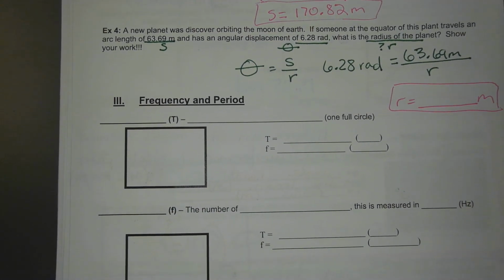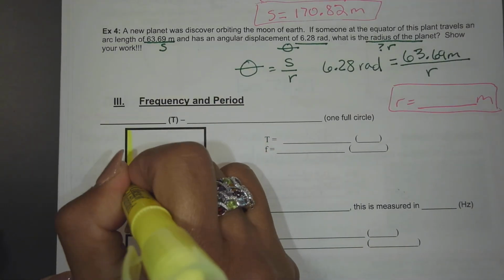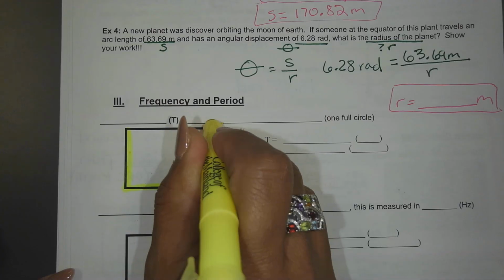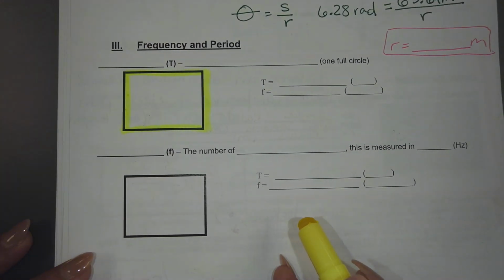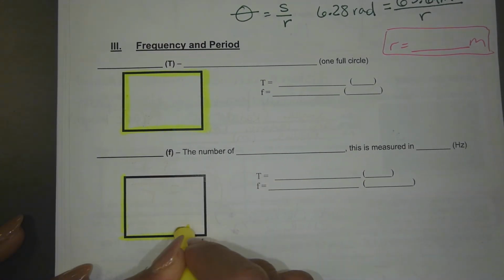Now, before we go on to the new information, I'm going to pause for a moment and pull out my highlighter, because just like I've done in the past, every time we have an equation that is not on the formula chart, I like to highlight it.